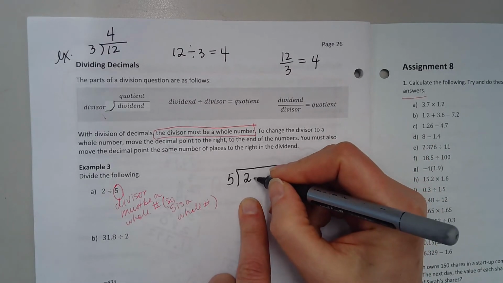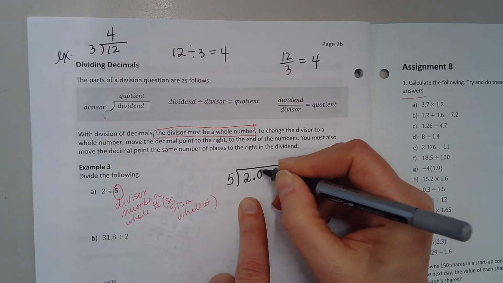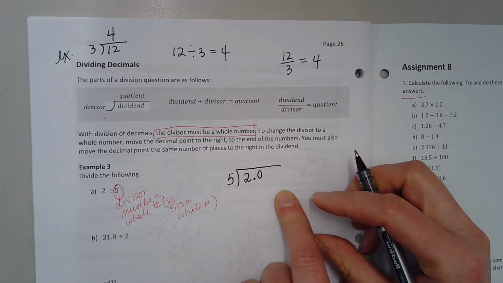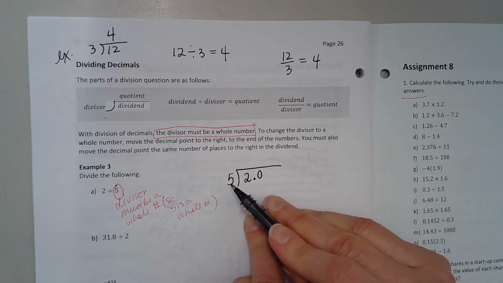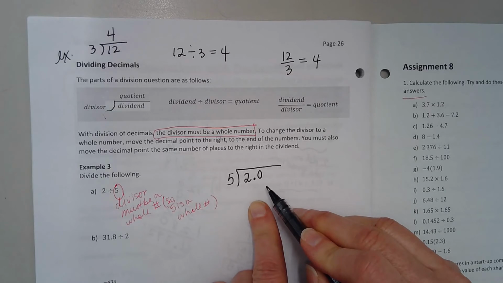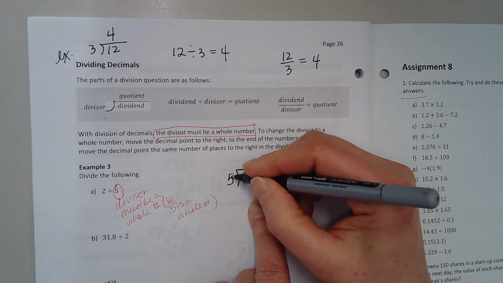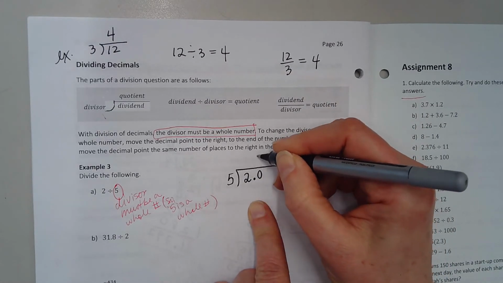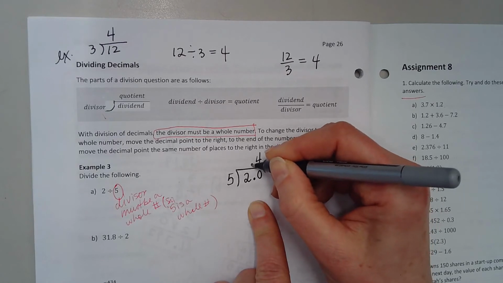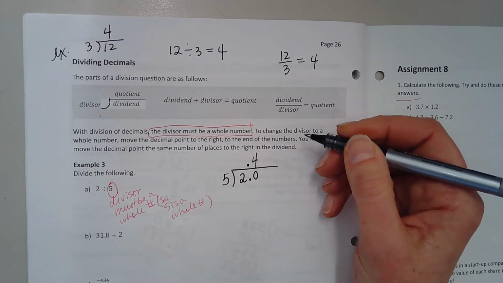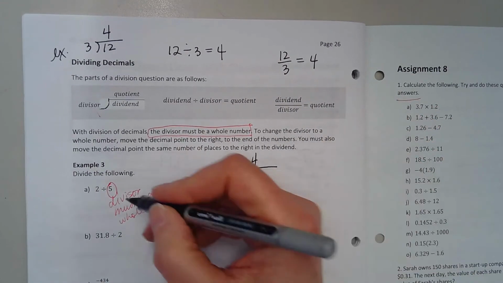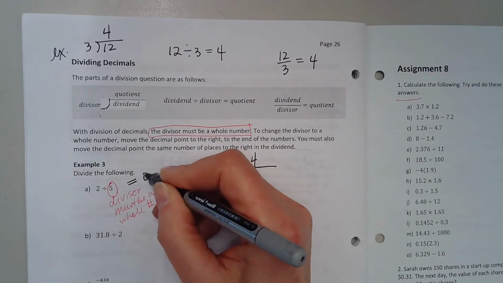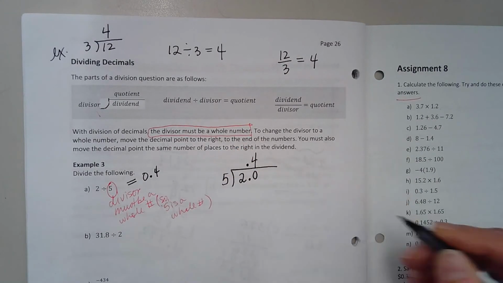It's going to only go in part of a number, a decimal. So what I do is I add decimals and I add zeros till I get a big enough number to hold 5. 5 can't divide into 2, but it can divide into 20. Agreed? So how many times does 5 go into 20? 4 times. So that's what your answer will be. 0.4, or I would probably say 0.4, just to add that leading 0 in.